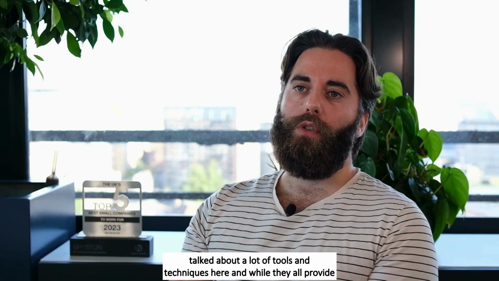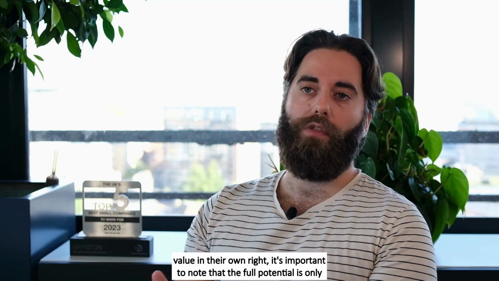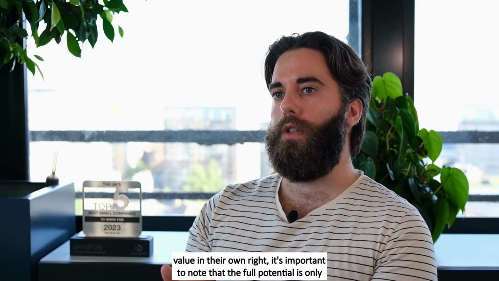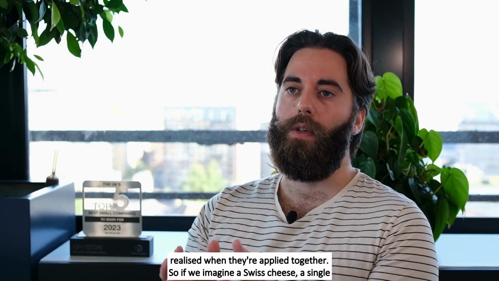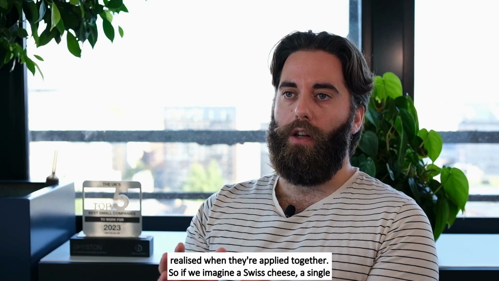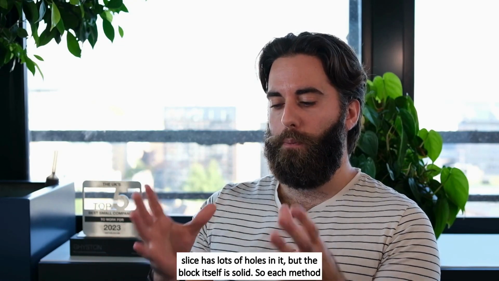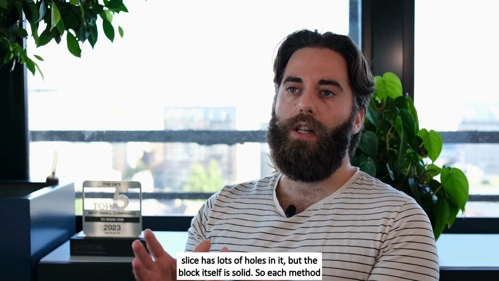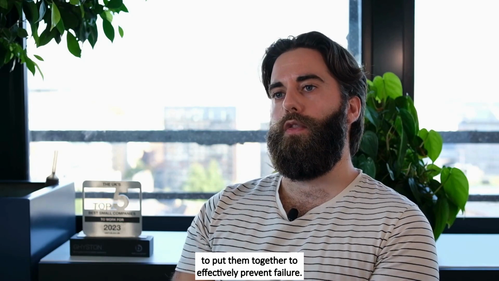Okay, so we've talked about a lot of tools and techniques here, and while they all provide value in their own right, it's important to note that the full potential is only realized when they're applied together. So if we imagine a Swiss cheese, a single slice has lots of holes in it, but the block itself is solid. So each method we've discussed here is like a slice, and you need to put them together to effectively prevent failure.